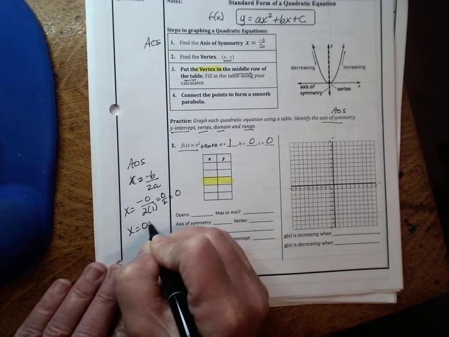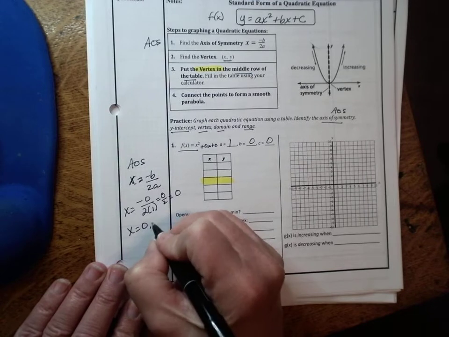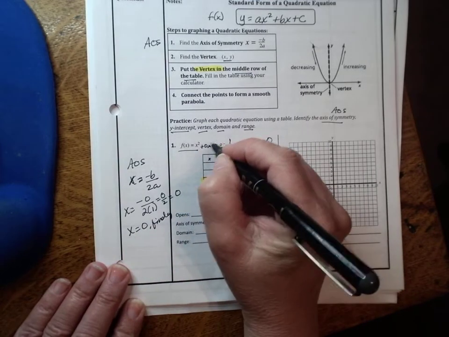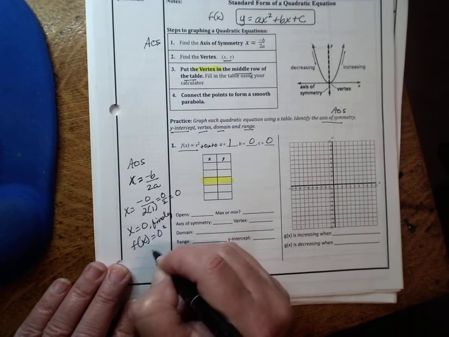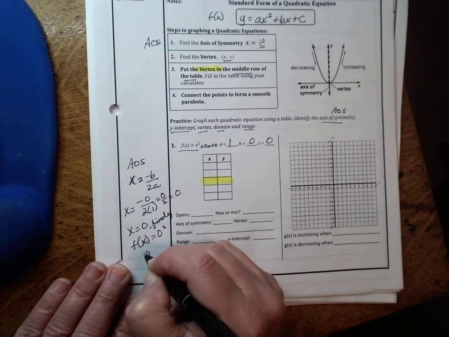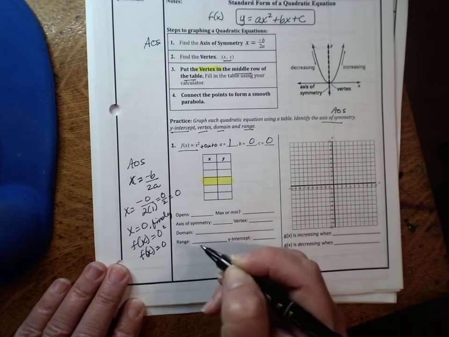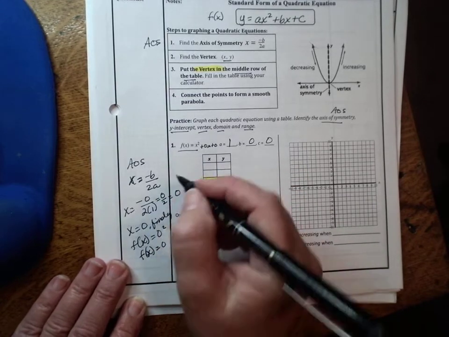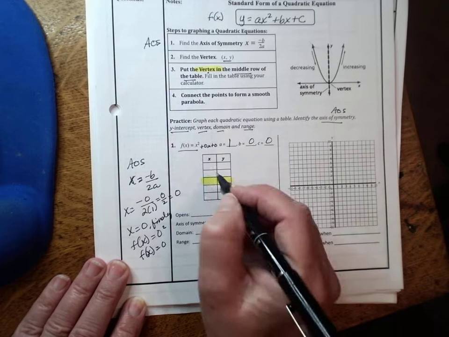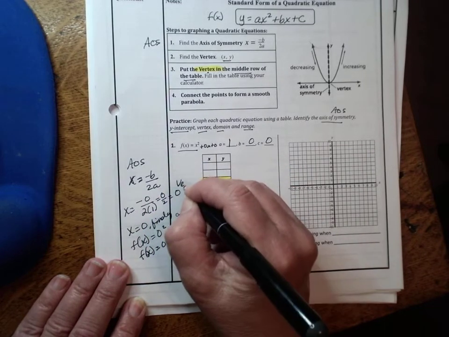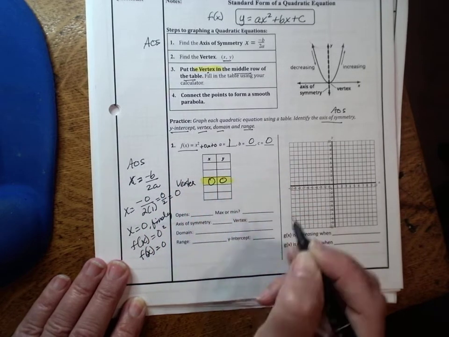So when x equals 0, we're going to now find y. When x is 0, f of x equals 0 squared, which is going to be 0. So our AOS is x equals 0, and our vertex is going to be 0, 0.